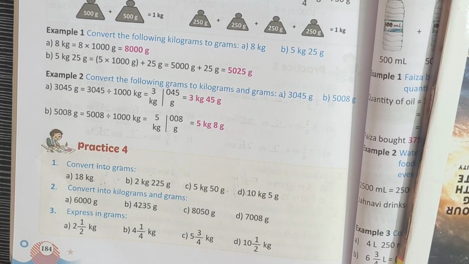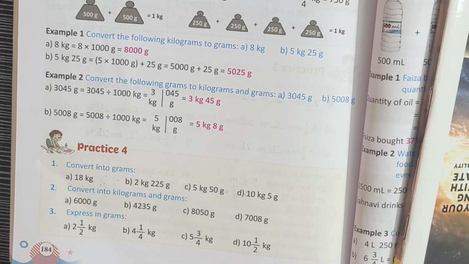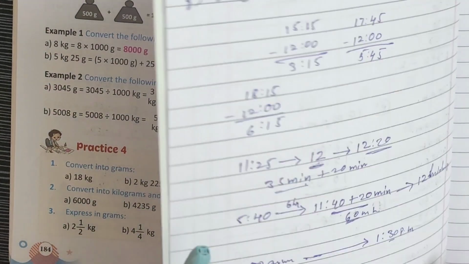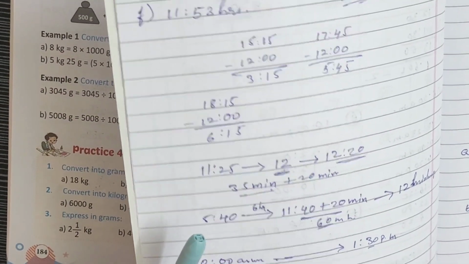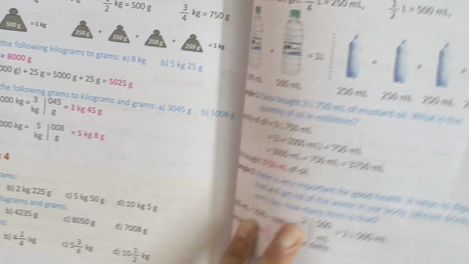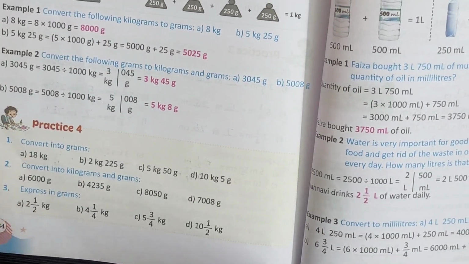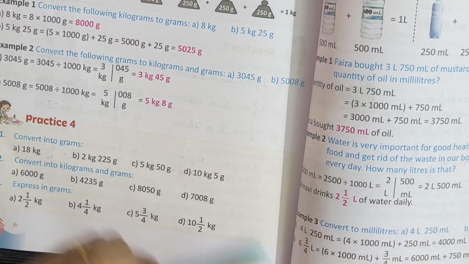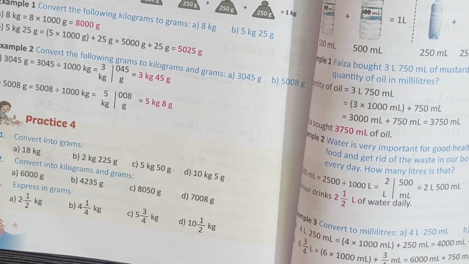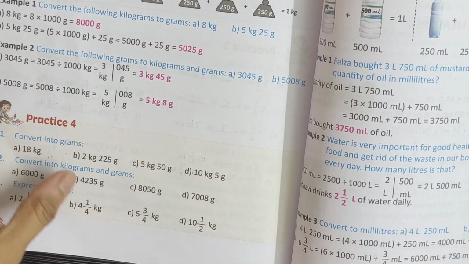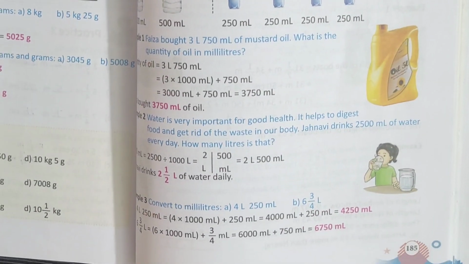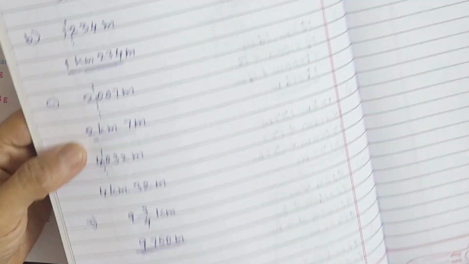Today we will see the practice for measuring weight. Okay. So convert kg into gram. Let's start practice 4. Convert into grams. So 1 kg is equal to 1000 gram. So we have to convert kg into gram.